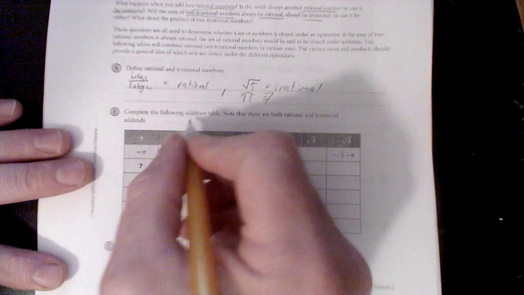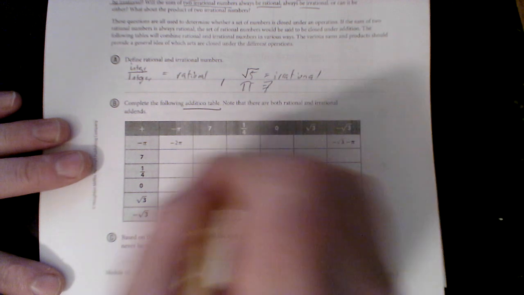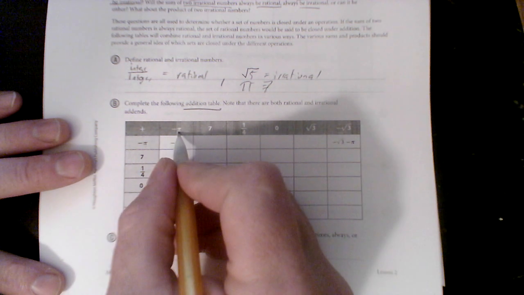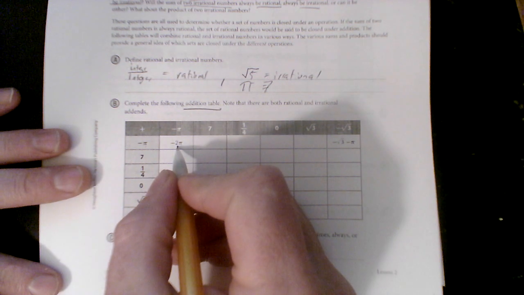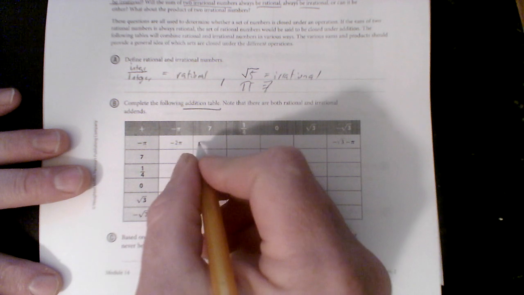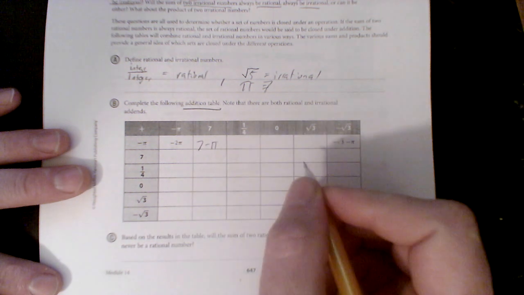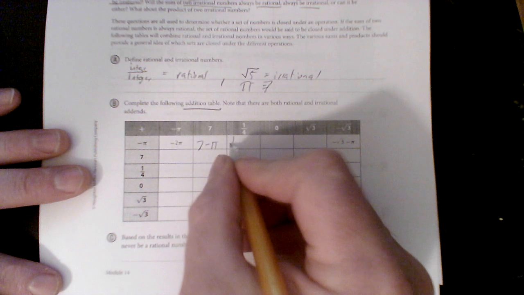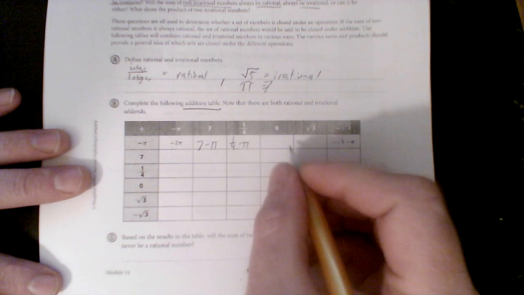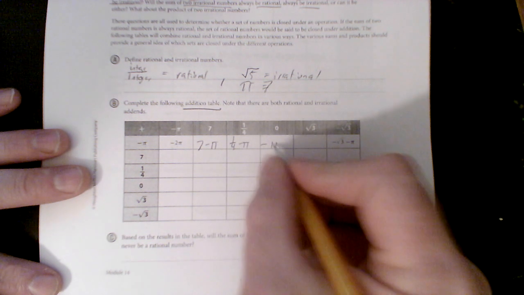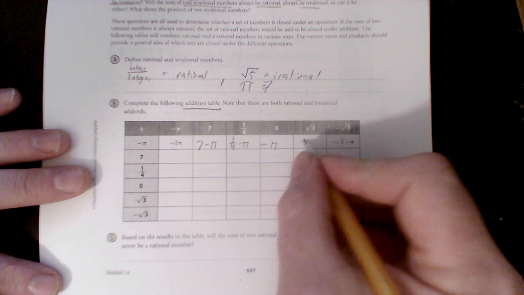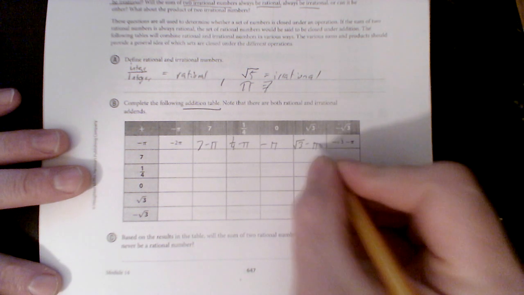All right, so this is an addition table, and we're going to go across, and for instance, negative pi and 7 is just 7 minus pi if I add them together. 1/4 and negative pi is 1/4 minus pi. 0 and negative pi is just negative pi. Rad 3 and negative pi is rad 3 minus pi. And negative rad 3 minus pi is negative rad 3 minus pi. So if I keep going, you're going to see some patterns, right? You can only add like terms. So this is 7 minus pi.